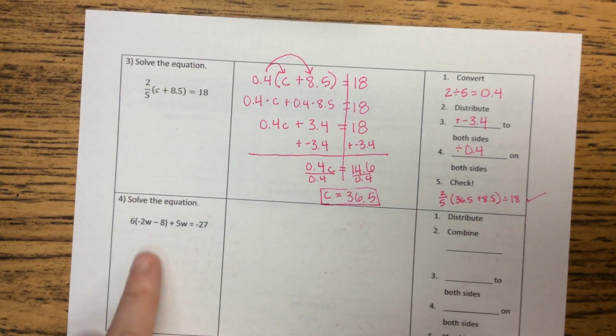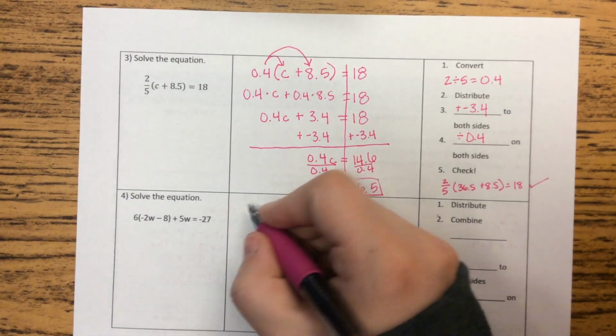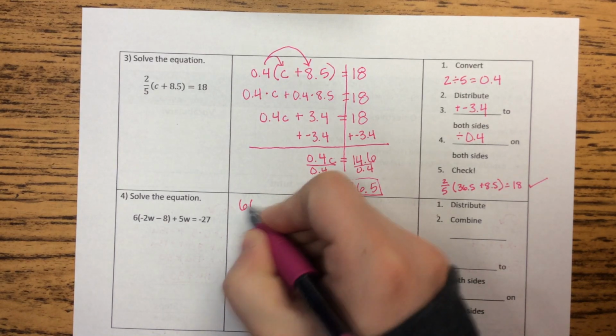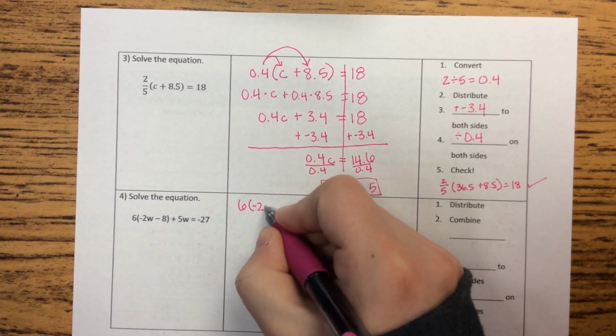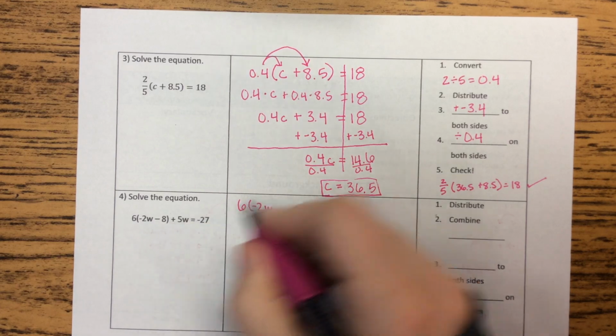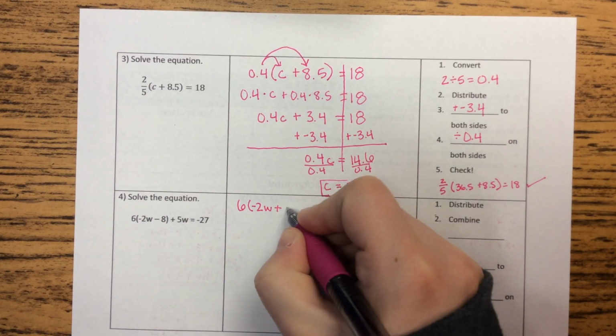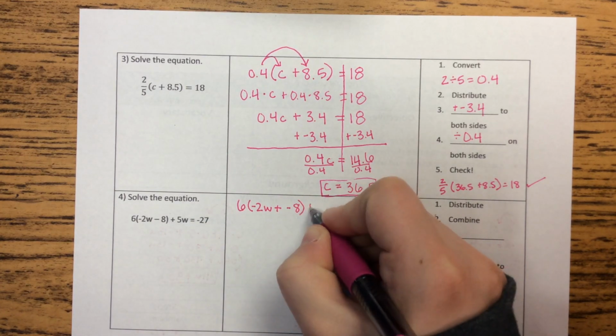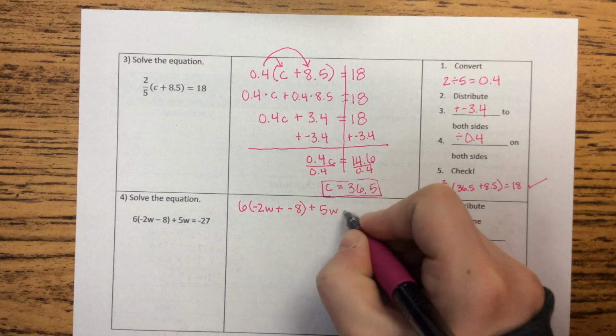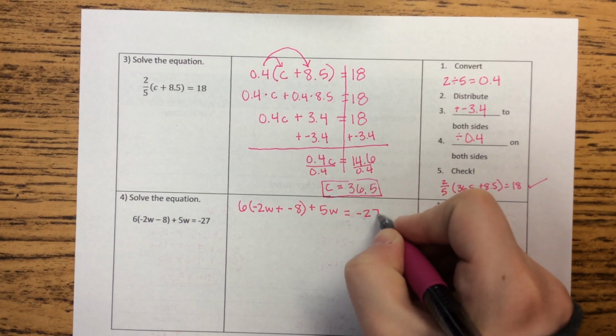This one's a little bit different. Hopefully you can see that. I have 6 times -2w. I'm going to change that subtracting to adding, and instead of a +8, it'll be a -8, plus 5w equals -27.